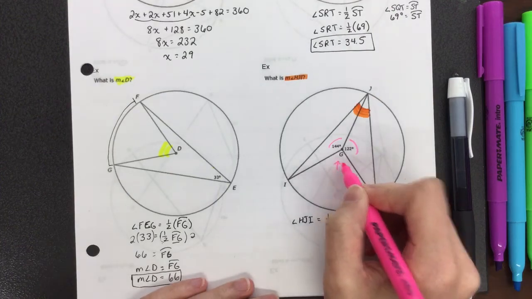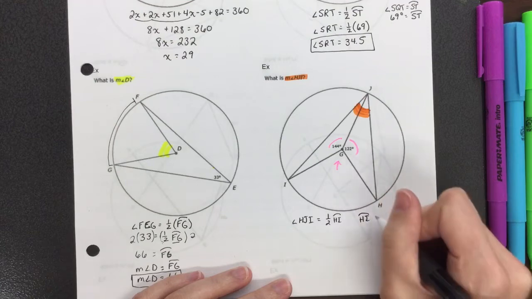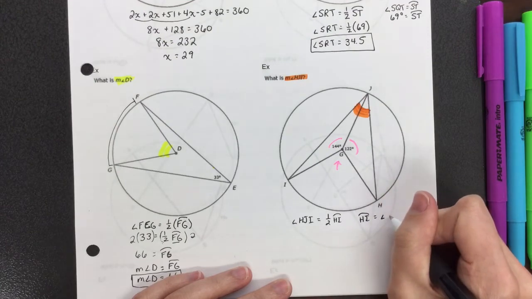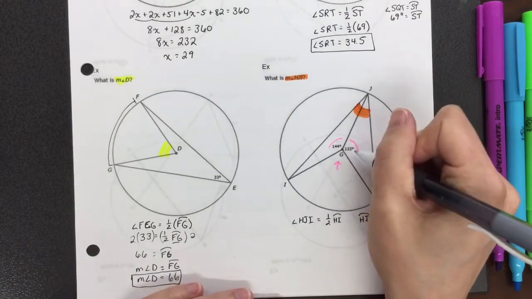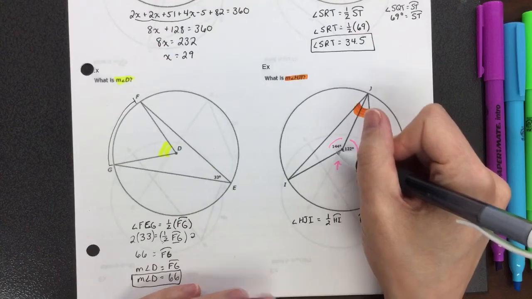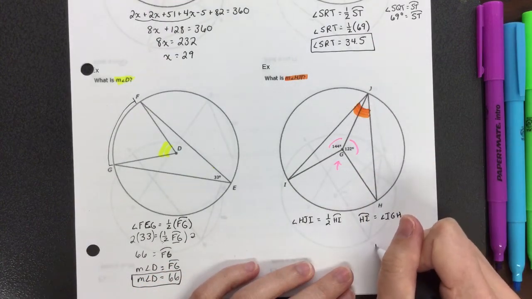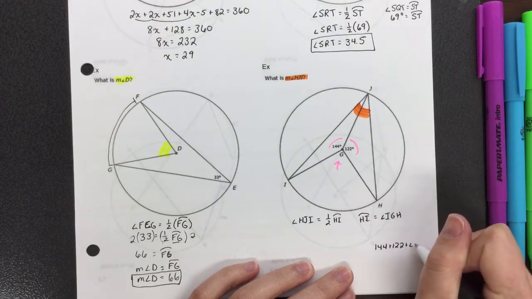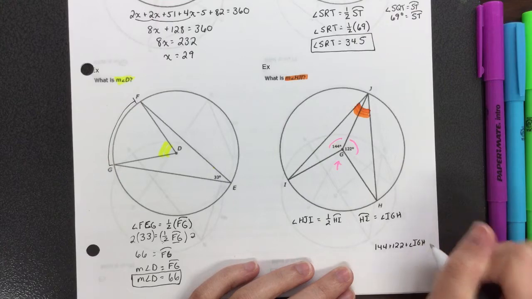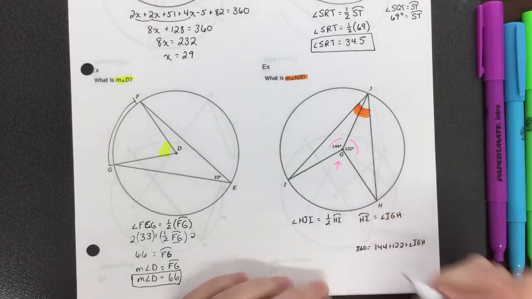We would really like to have that angle because we know the measure of arc HI is going to be equal to angle IGH. Well, in order to find IGH, we could add those three angles together, set them equal to 360, and solve. So we're doing 144 plus 122 plus angle IGH, which is the one we need, and all those together are going to be equal to 360 degrees.